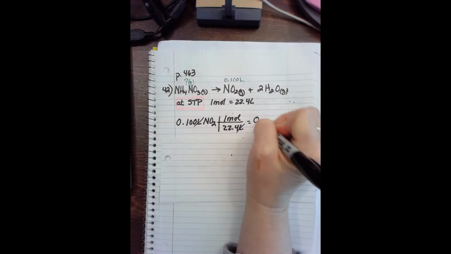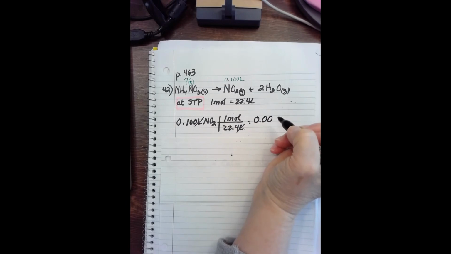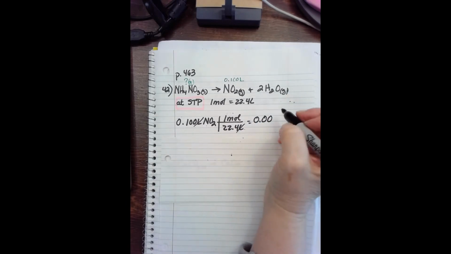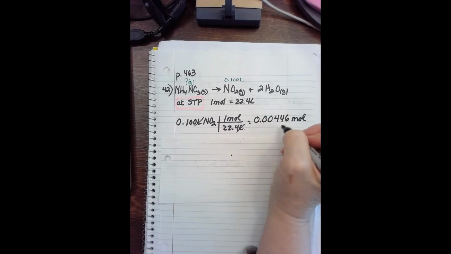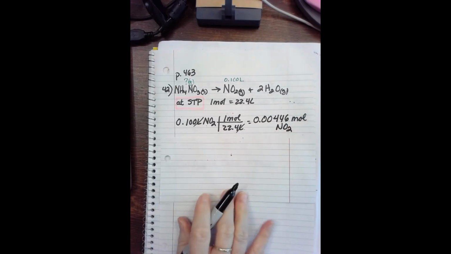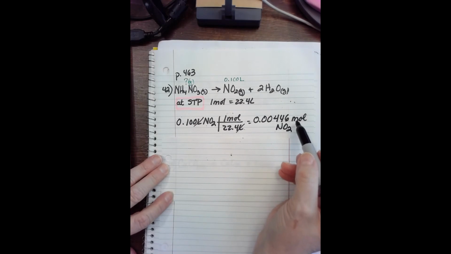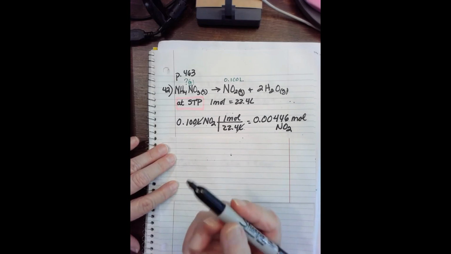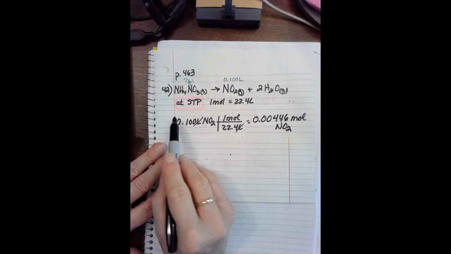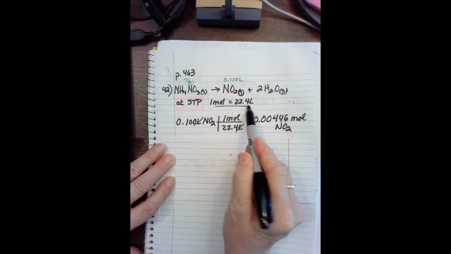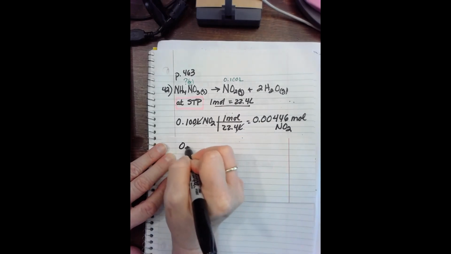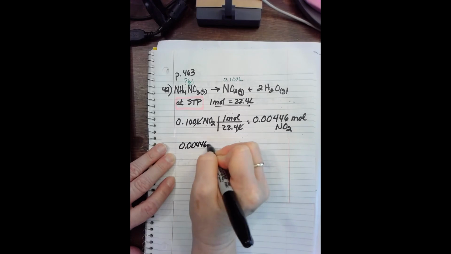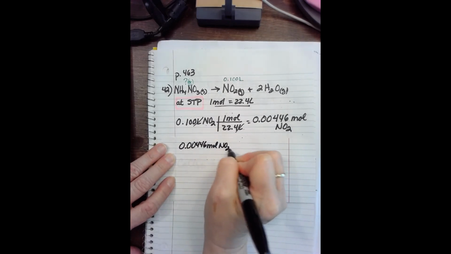So this gets us 0.00, make sure I don't make a mistake there. And we can have 3 sig figs. So we're going to say 0.00446 moles of NO2. Well, now that I know how many moles that is, I'm just going to use basic stoichiometry, right? I'm going to continue like this was a standard. So the gas part was using this. Now I'm just doing standard stoichiometry. 0.00446 moles of NO2, right?